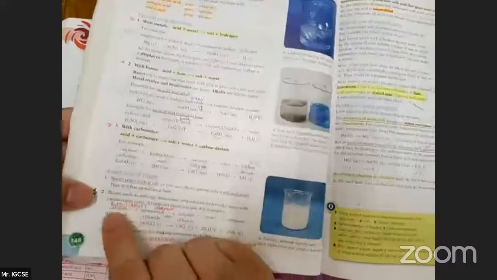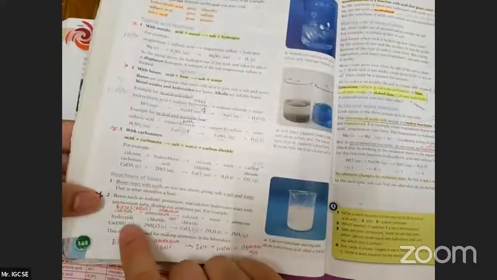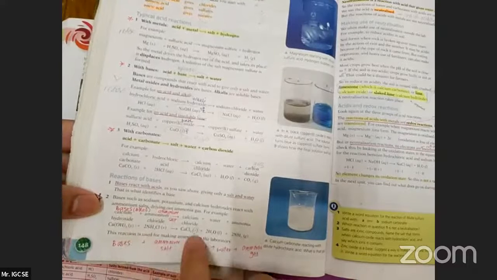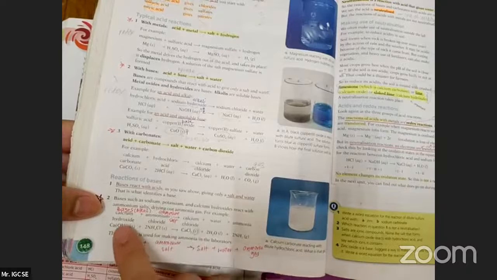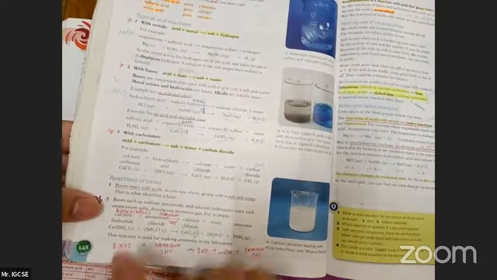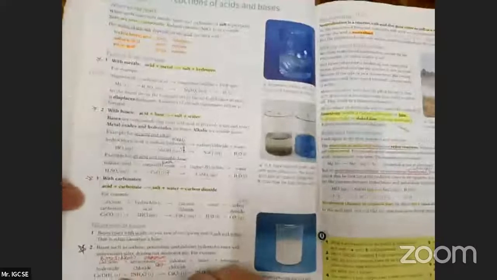Then we have acid and carbonate, and lastly the ammonium salt, where calcium hydroxide and the ammonium salt react together. So these are the four, and this is a very important thing to know.